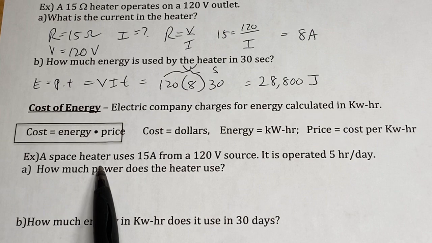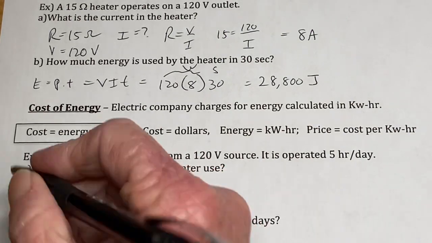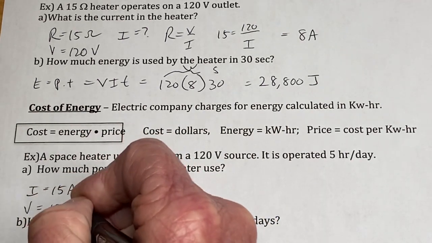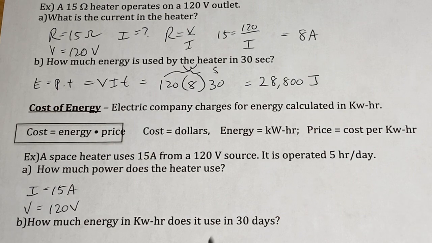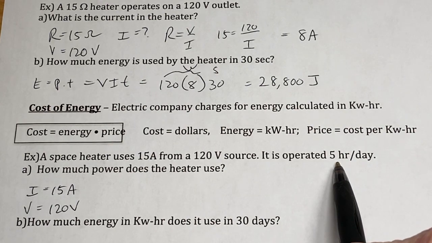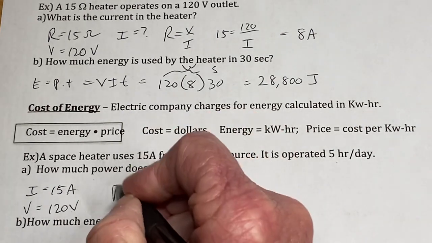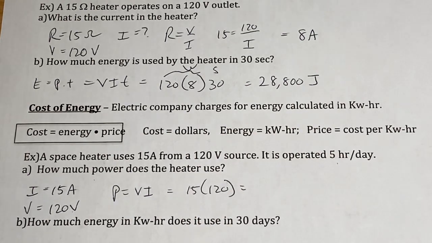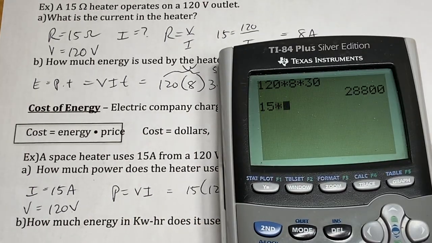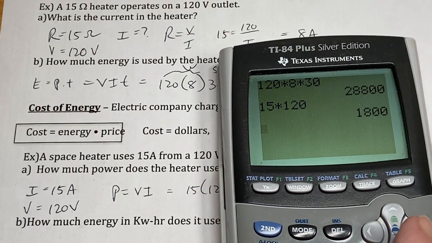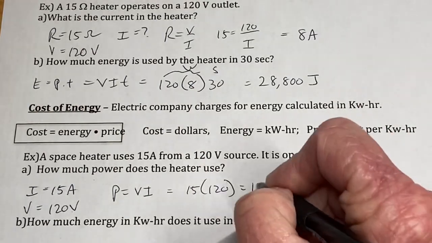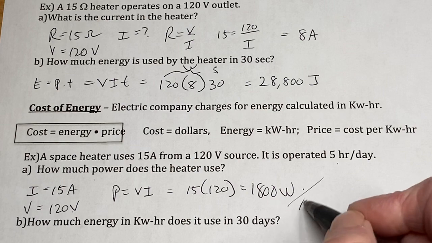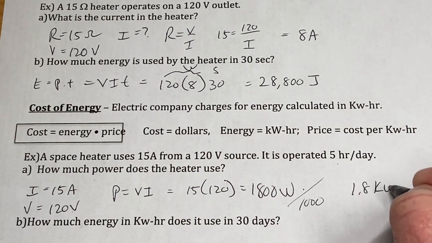Okay, so I have a space heater. We only use those sometimes in the winter. It uses 15 amps, so I is 15 amps from a 120 volt source, so that's our volts, which is common for a heater in our houses. Now its time is 5 hours per day. So the first thing is how much power? Well, this is easy. We can just do P equals VI. So that's going to be 15 times 120, 1,800 watts. Now, since this is going to be a cost problem, I need this to be in kilowatts. So I'm going to divide by 1,000 and get 1.8 kilowatts.